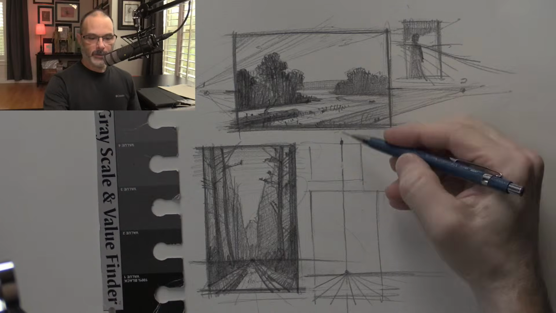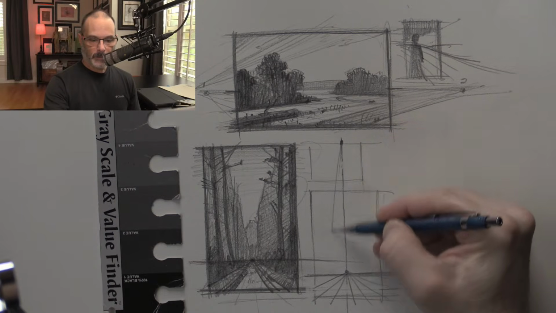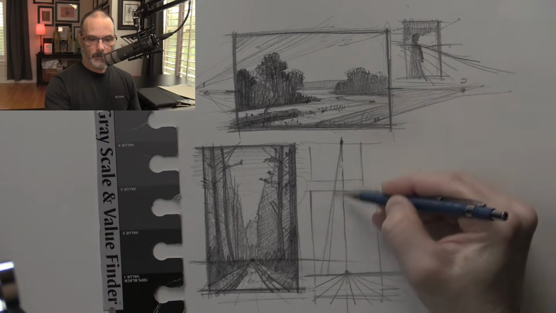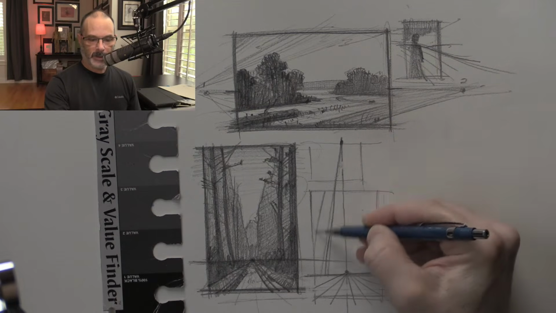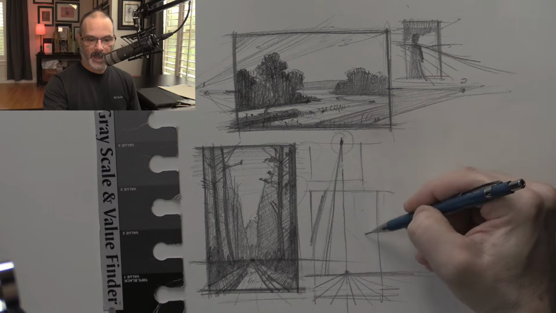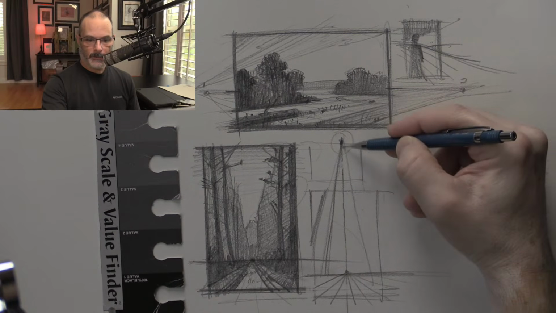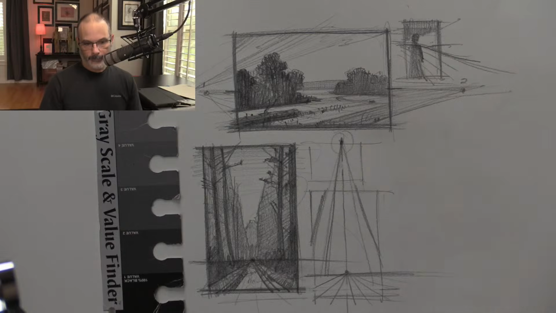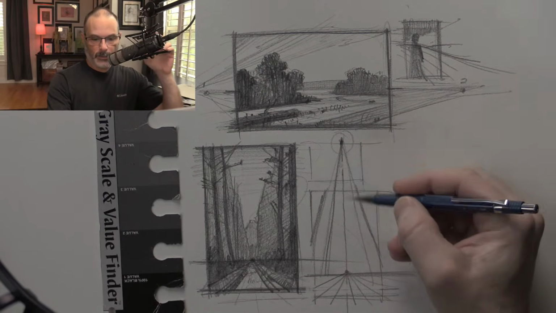So now those trees would be going to that point or in the vicinity of the point. It doesn't need to be exact. So we have 2 points, right? We were doing this in class, and I actually have a video from maybe it was August or July where I did 2 point perspective.